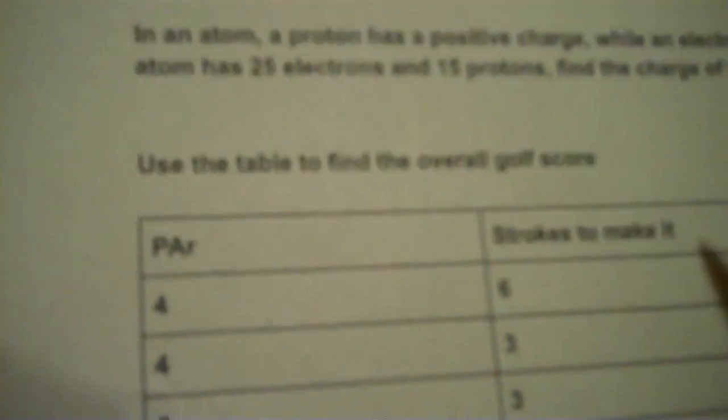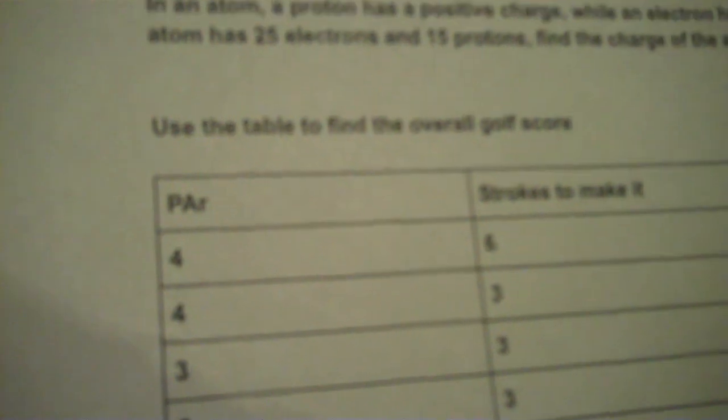Okay, then our last problem. Use a table to find the overall golf score. Okay, I'll write this down here. Now in golf, if the hole is a par 4, you have to make it in 4 or under, okay? If you go over, then that 6 is 2 over 4, okay? It's 2 over 4. So we start with a 2.